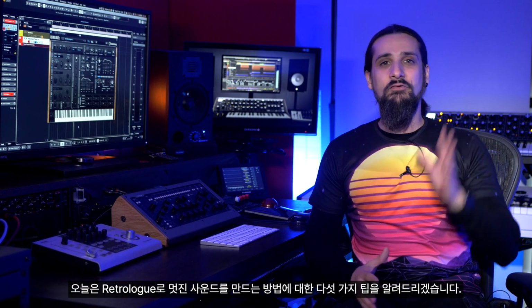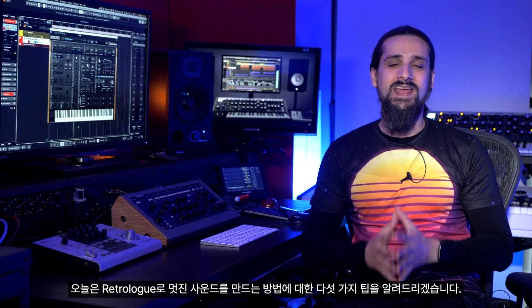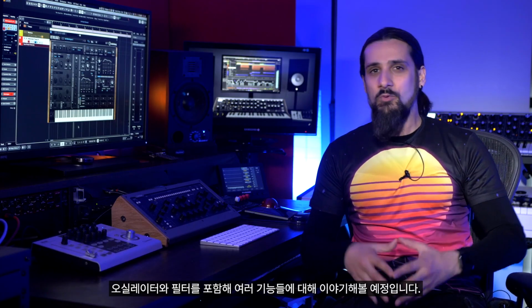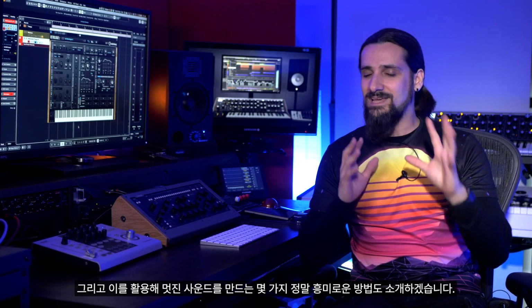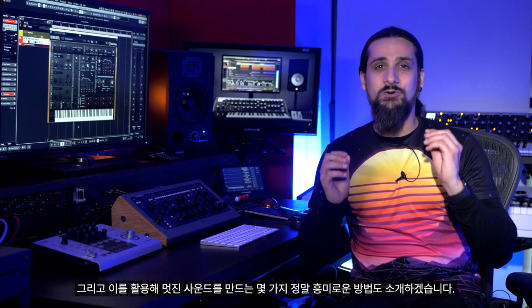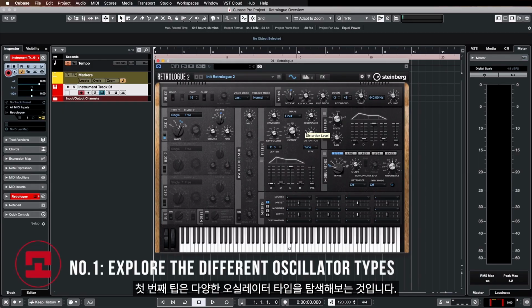Today I'm going to give you 5 tips on how to create amazing sounds with Retrologue. We're going to talk about many features, the oscillators, the filters, and some other really cool things that you can do with it to create amazing sounds. So let's get started. Tip number 1, explore the different oscillator types.